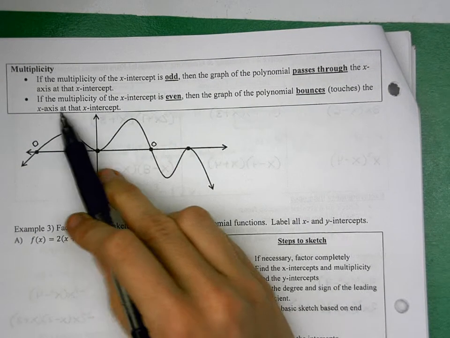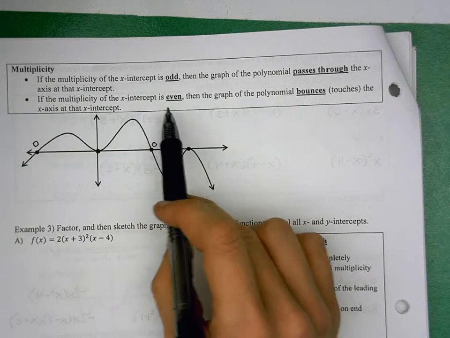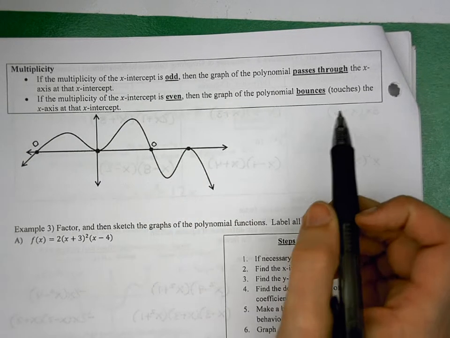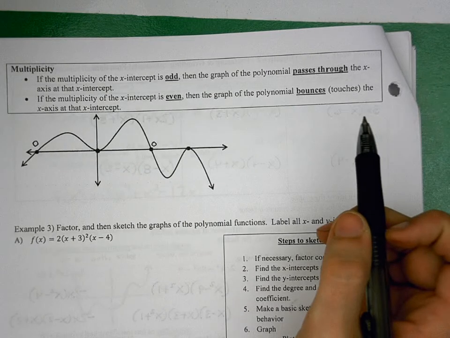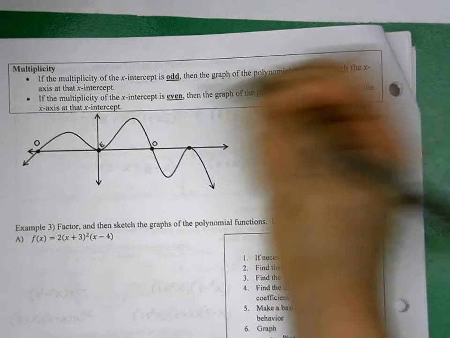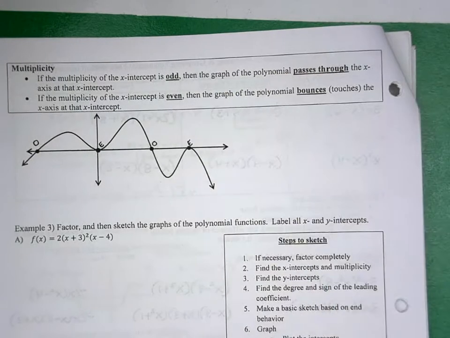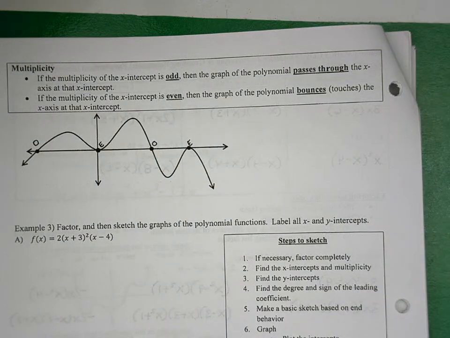Okay? If the multiplicity of the x-intercept is even, 2, 4, 6, 8, etc., then the graph of the polynomial bounces. It touches the x-axis at that x-intercept but does not cross through. And so that would look like this one, which has an even multiplicity, or this one, where we see it touch the x-axis but not pass through. It bounces off it. Okay? And so those 2 facts are what are going to guide our sketches here. We're going to factor and then sketch the graphs of the polynomial functions.